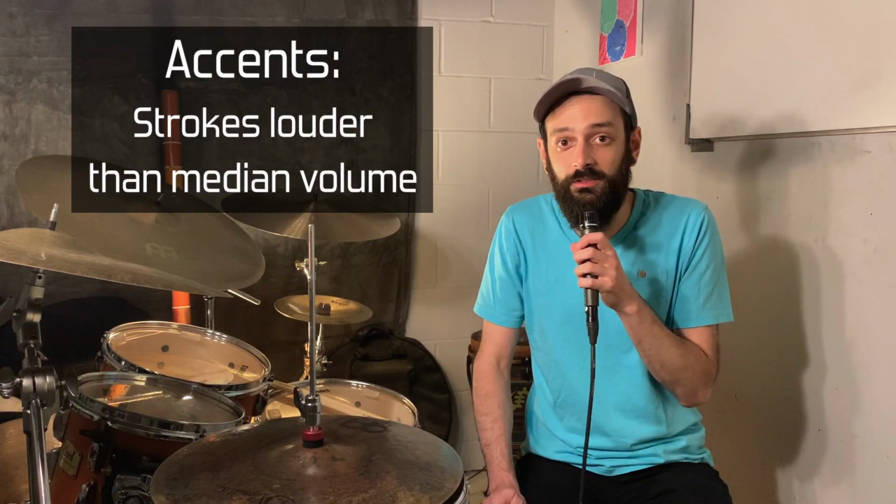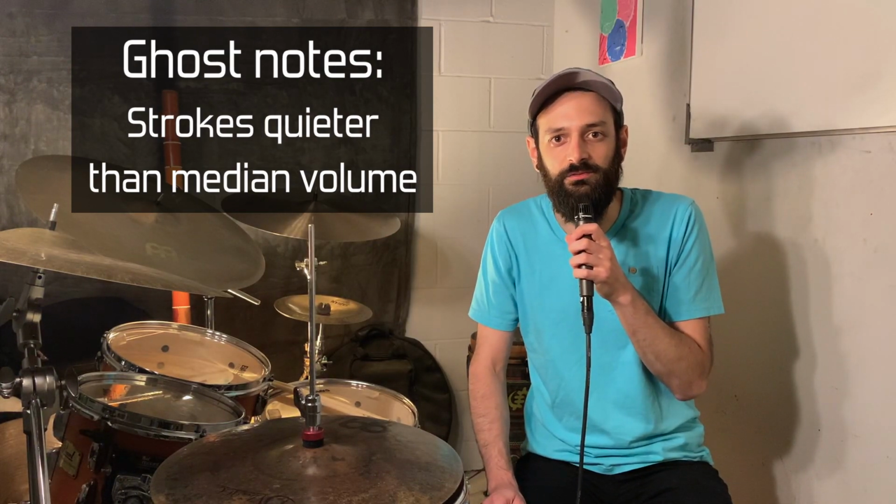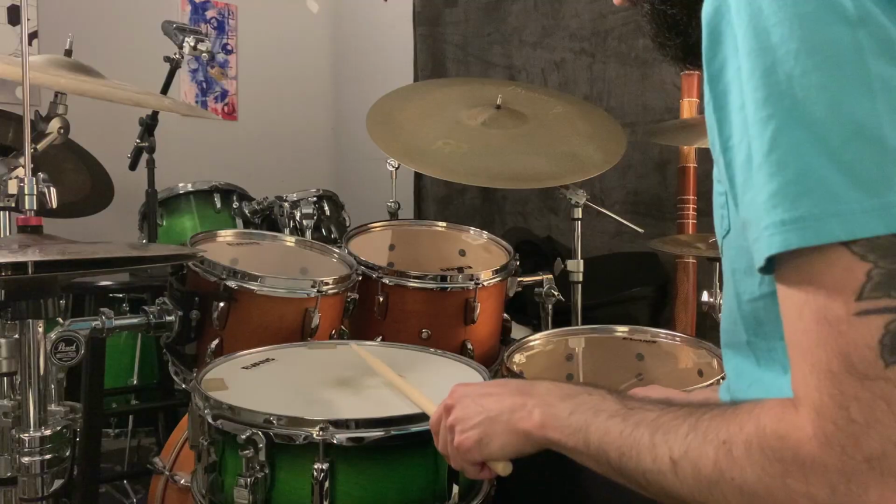To add more shape to our drumming, regardless of musical style, we need to use dynamic elements known as accents and ghost notes. Accents are strokes that are played louder than your median volume, and ghost notes are strokes that are played quieter than your median volume. When I play backbeat stuff, I almost always use rim shots to play accents on the snare, so I hit the center of the drum and the rim at the same time.